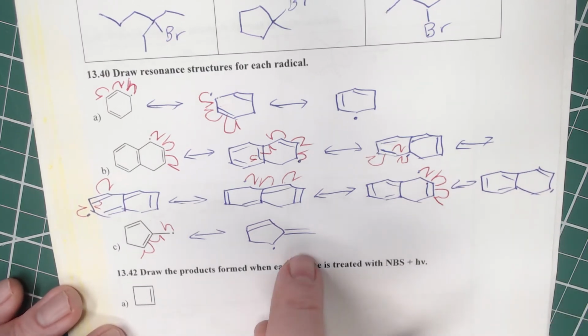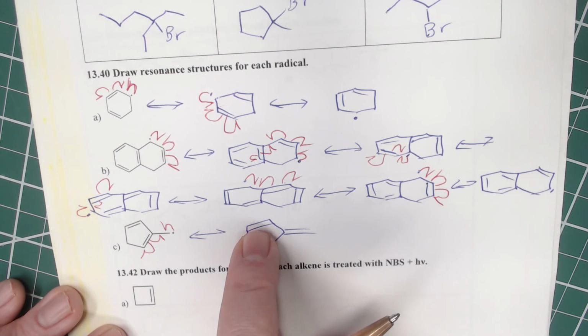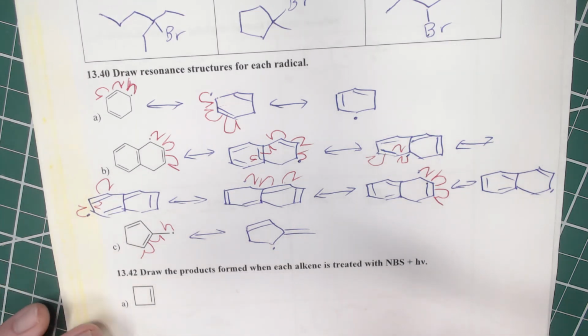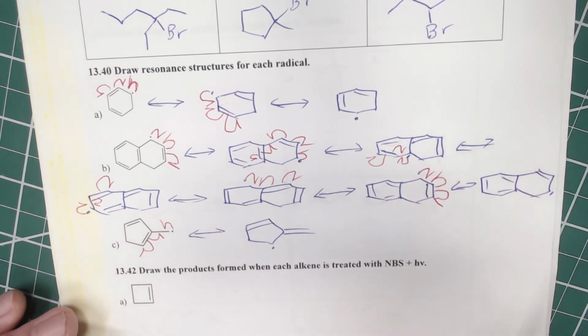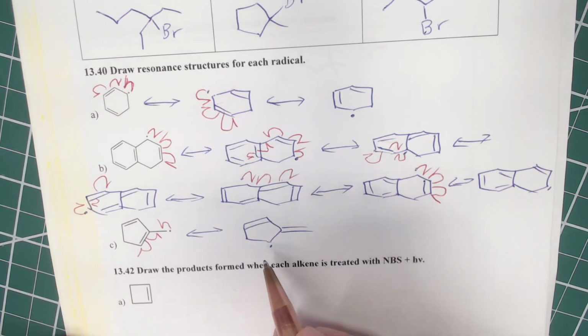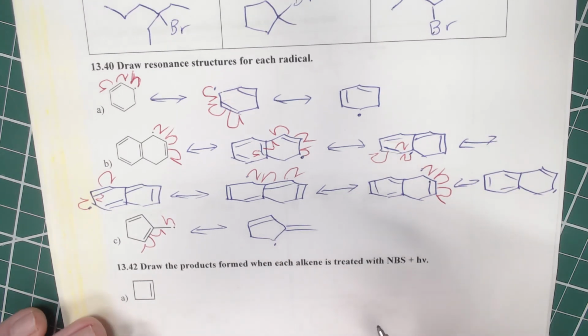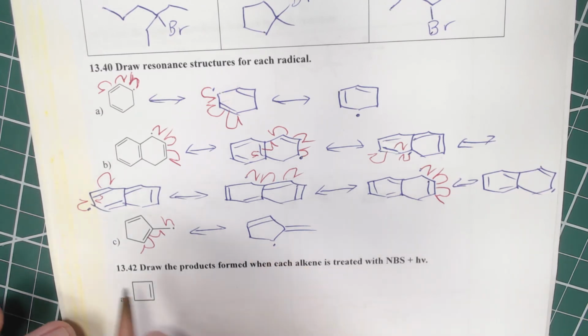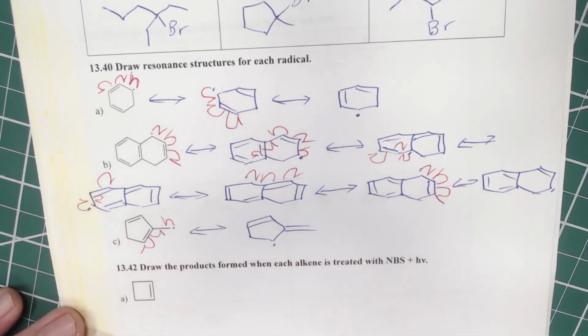If you try to move this one over here, you're going to find that you can't draw another resonance structure that has the same number of unpaired electrons. That's one of our rules for resonance structures. However many unpaired electrons you have on one, you have to have the same number on the other. And here, if we move it around, we're not going to have the same number of unpaired electrons. So that's it. Those are the only two resonance structures for this particular one.